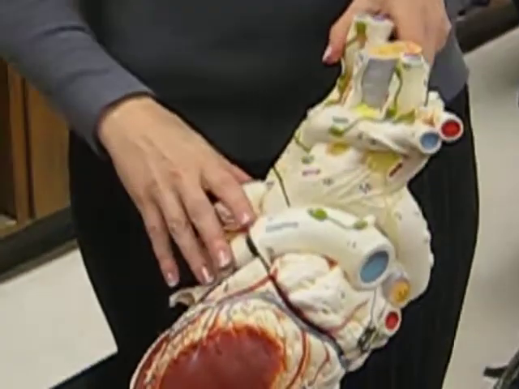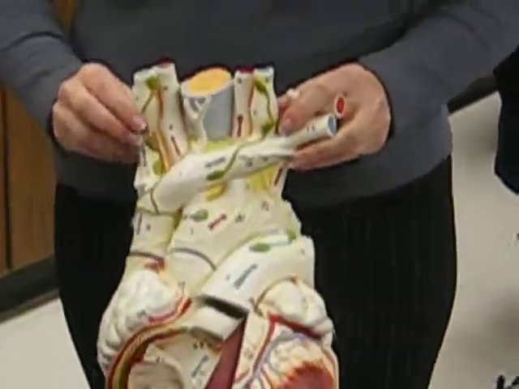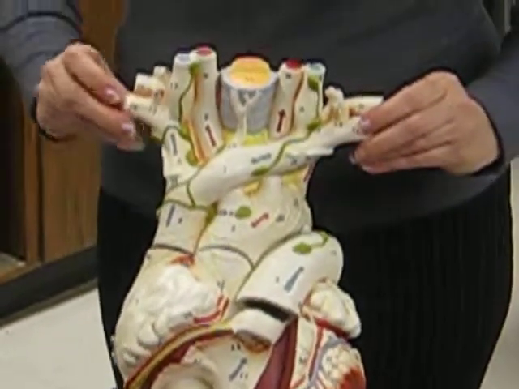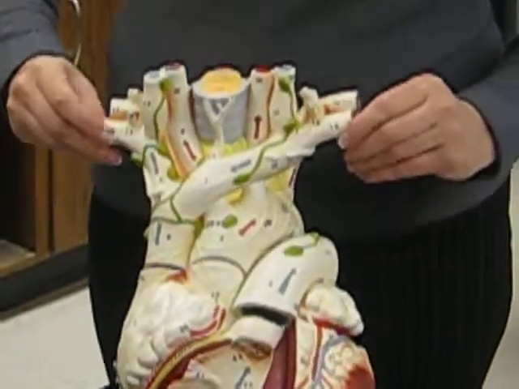Are those the ones that go up the foramina? Yep, right next to the artery. The subclavians are just like the artery again. They're number 16 for you.